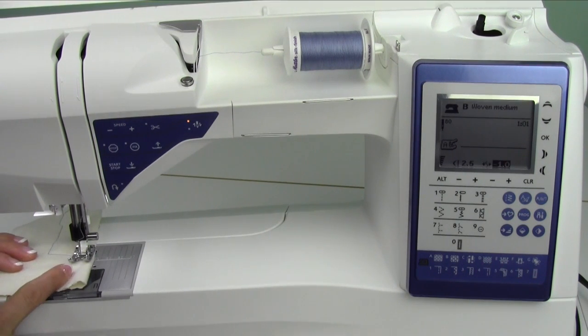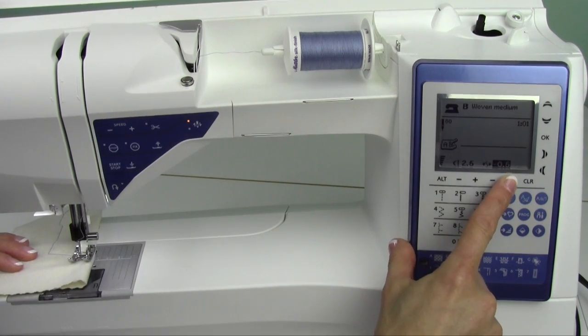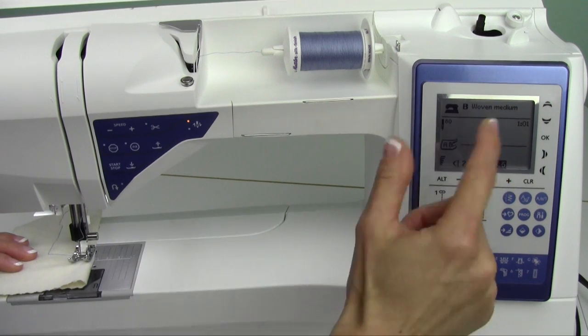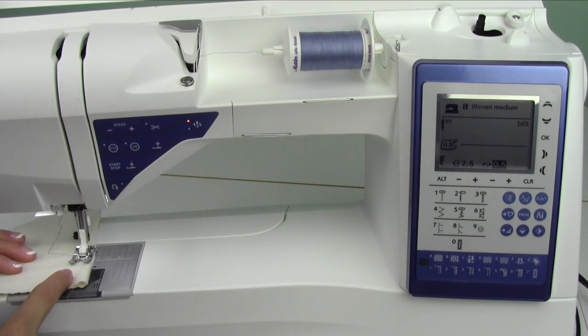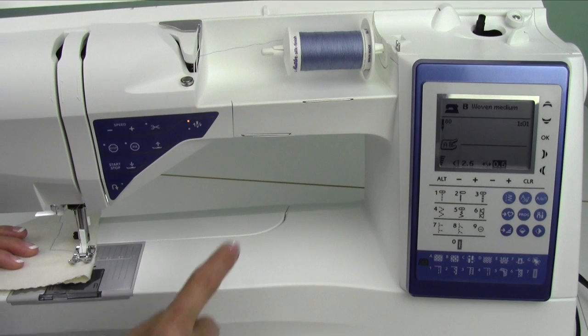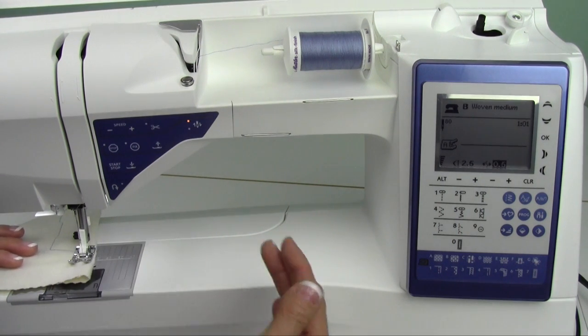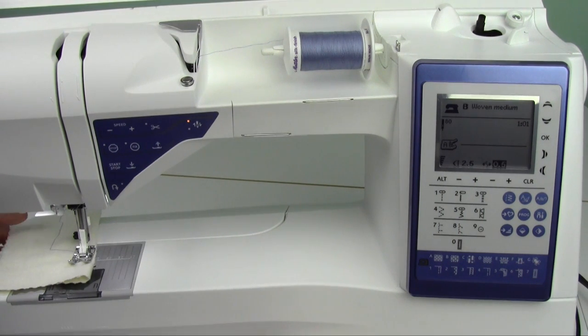Even with your needle in the fabric, it's okay to move the needle position. The change will not go into place until that needle comes up out of your fabric and then moves with the new setting. So needle positions are great.